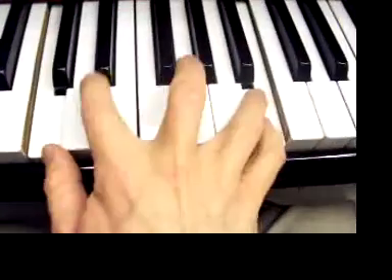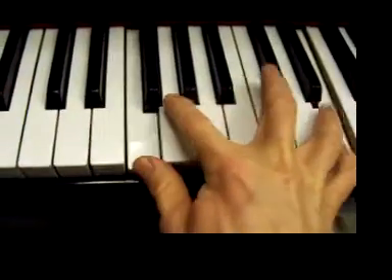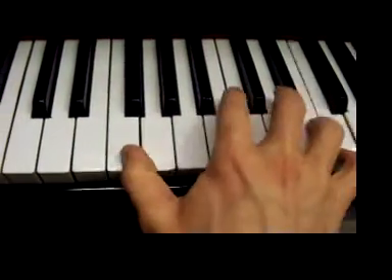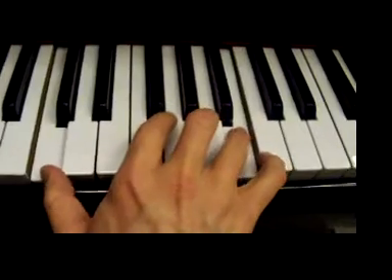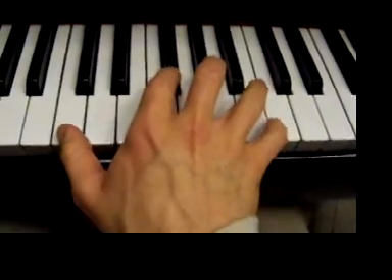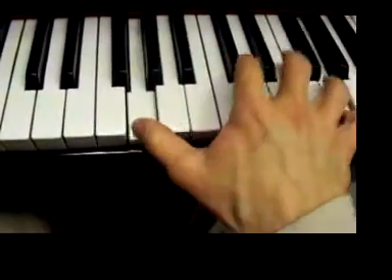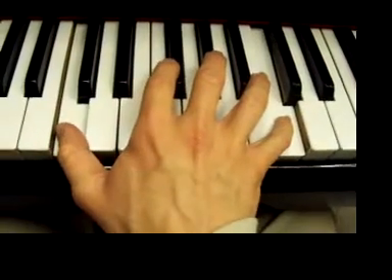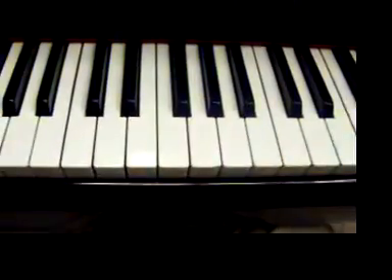And the sevenths. Here we go. And here are the octaves. So much for different intervals.